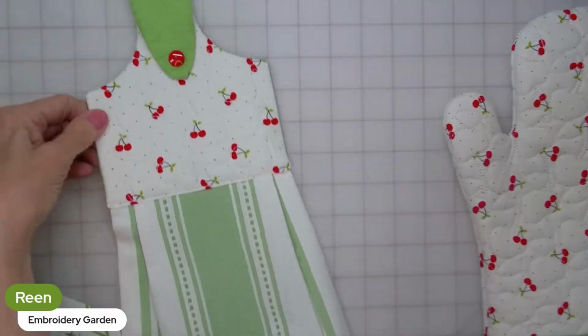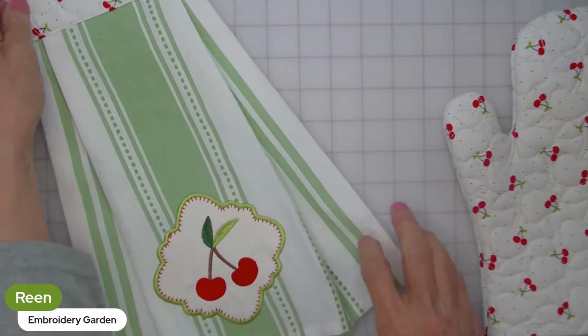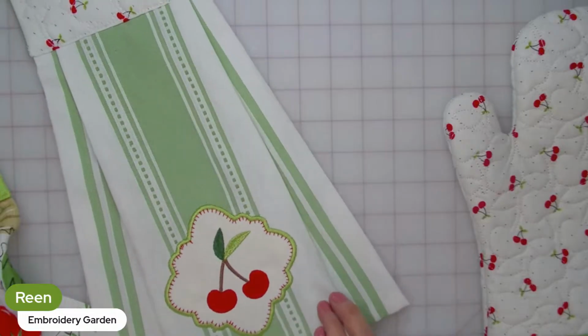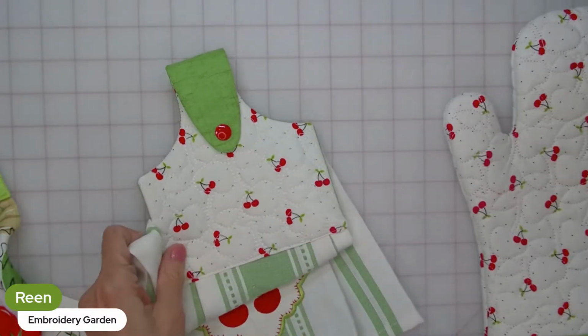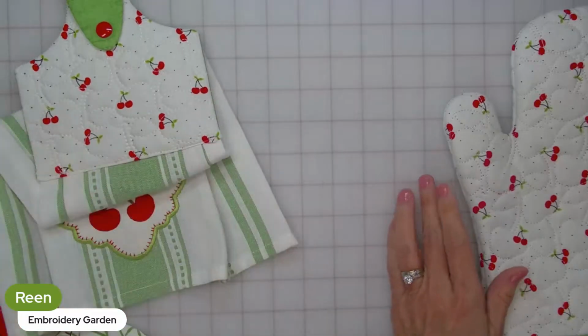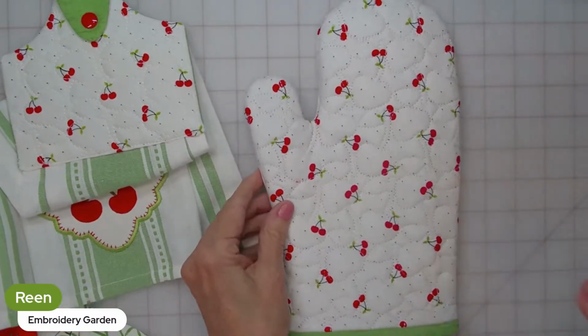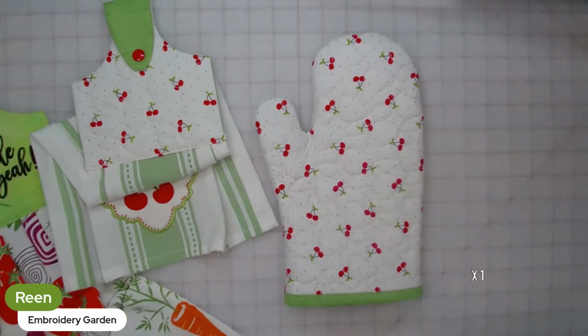So then here's my cute little towel topper. And again, the instructions tell you exactly how to stitch this. We're going to go over that a little bit later. I also created this oven mitt. Now, how I created the oven mitt was a little bit different.